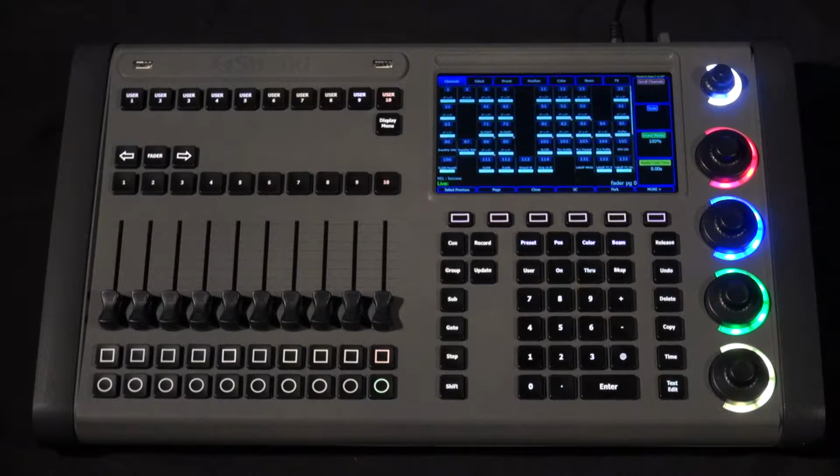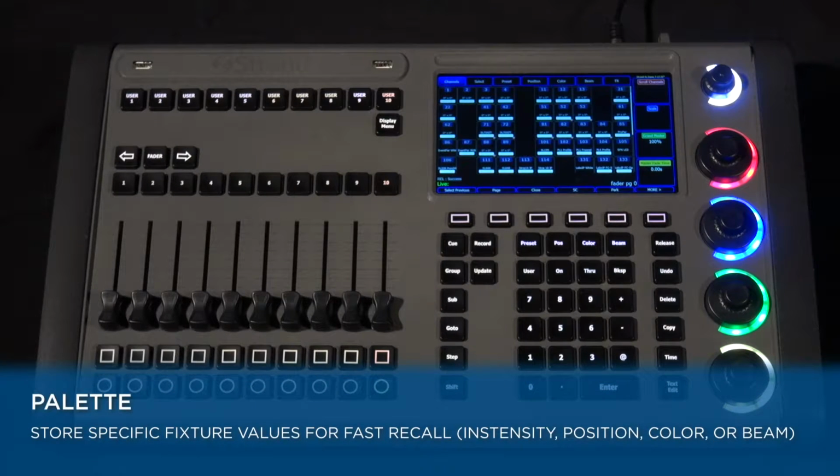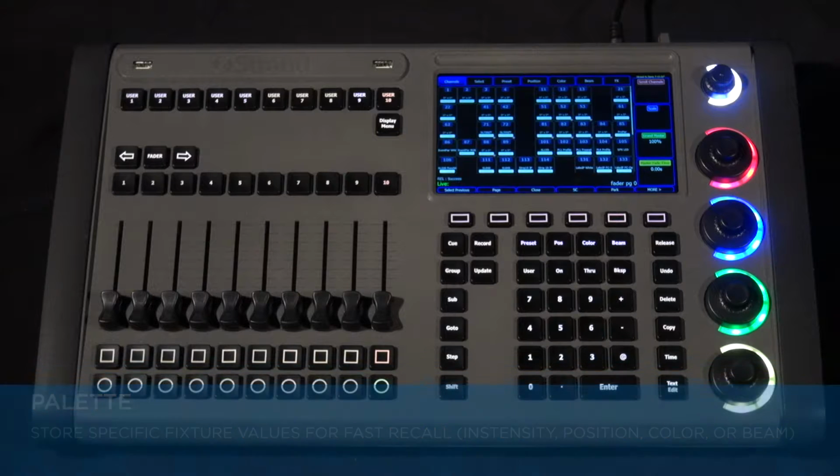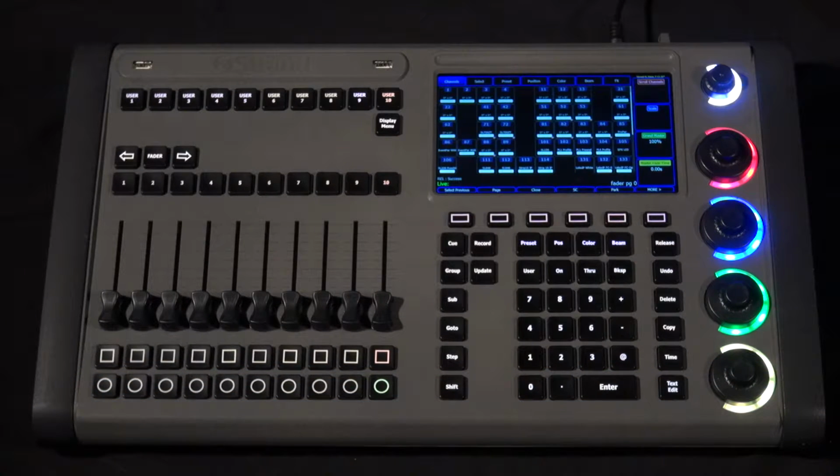Now that we know how to change a fixture's parameters on the Strand Neo Compact 10 console, today I'm going to show you how to store a fixture's parameters into a specific palette. Palettes are used when you can store specific values of a fixture for easy recall later. You can use a palette for intensity, position, color, and beam. The first palettes I typically make are color palettes. I do this so I can get a feel for the look I want to create for the show.